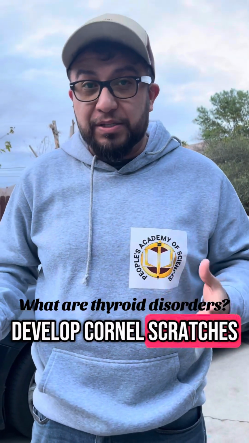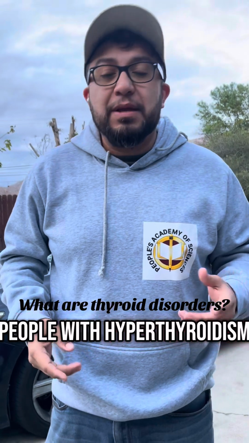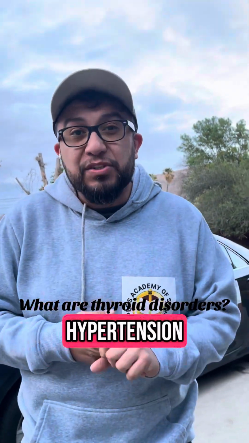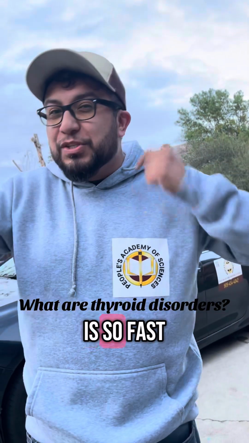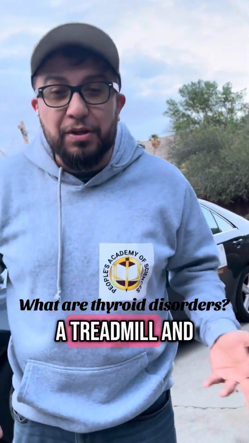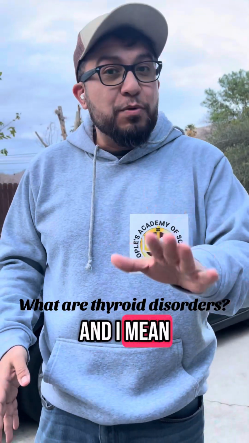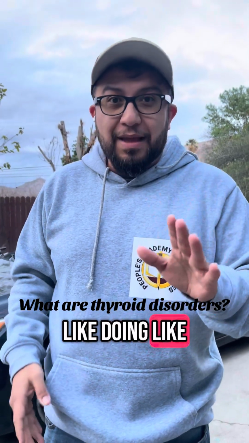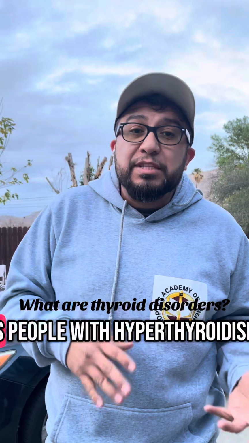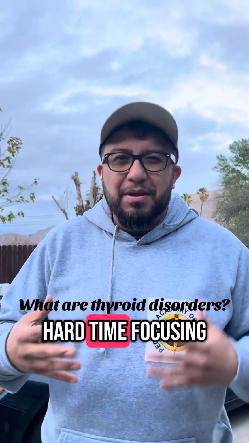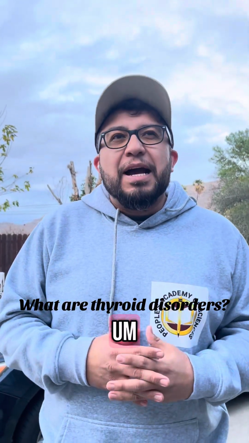don't develop corneal scratches. People with hyperthyroidism, again, mentioned tachycardia, they're going to have hypertension, they're going to have nervousness, they won't be able to focus because their metabolism is so fast. Imagine running on a treadmill and trying to read a textbook. And I mean running on a treadmill at level 8 or 9, which, as I recall, is pretty fast. So my point is, people with hyperthyroidism have a hard time focusing because of all that.